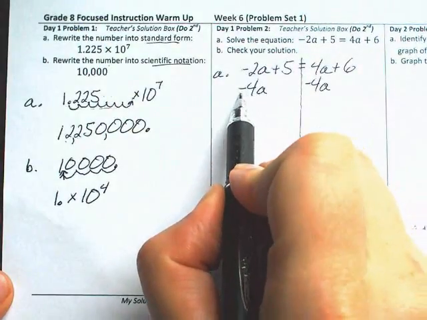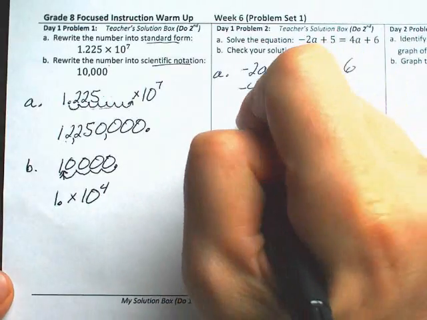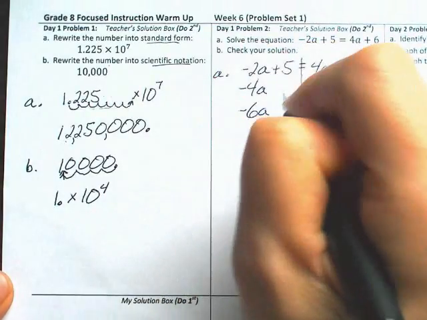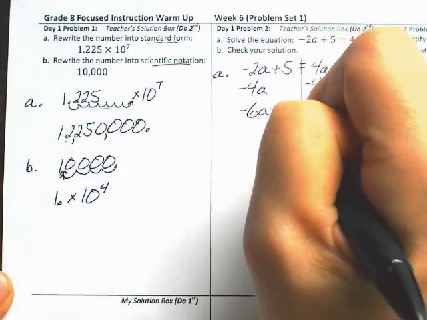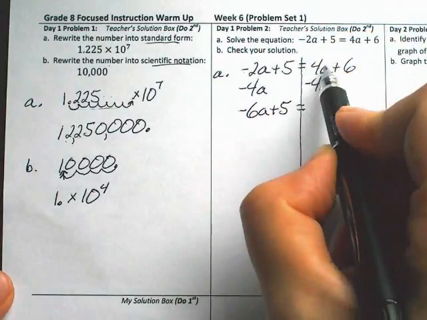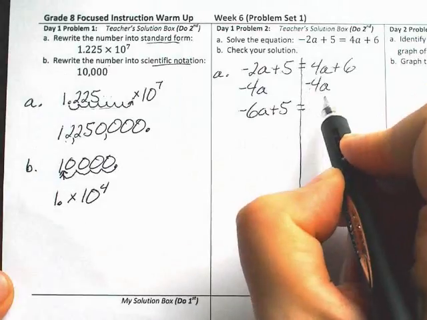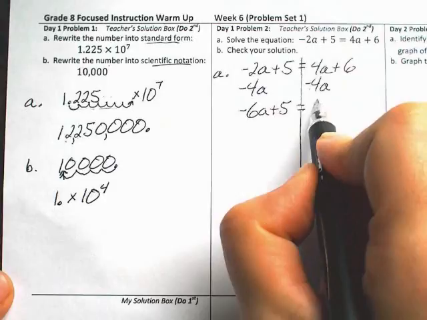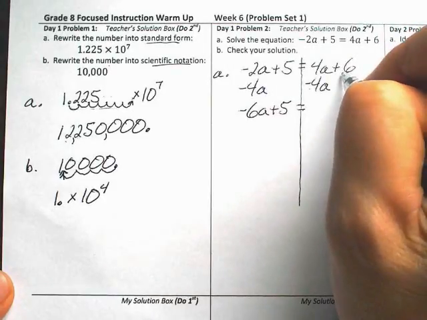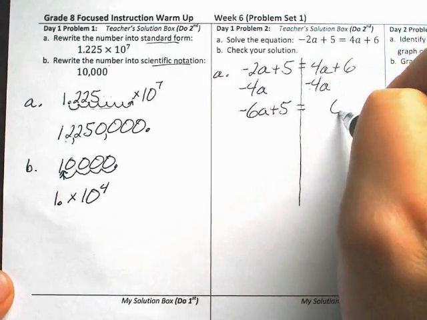Negative 2a, subtract 4a is negative 6a. The plus 5 can be brought down, and the equals 4a, subtract 4a makes 0a, which is just 0. There's a 0 here. And then the positive 6 can be brought straight down.